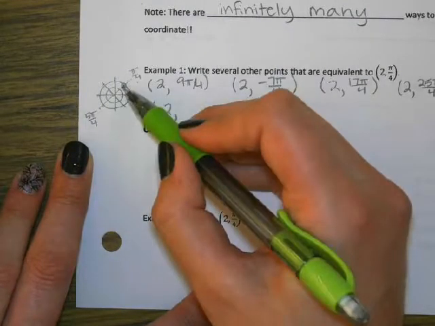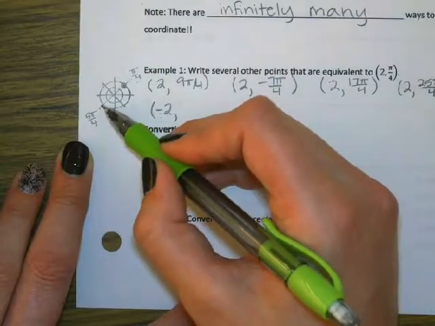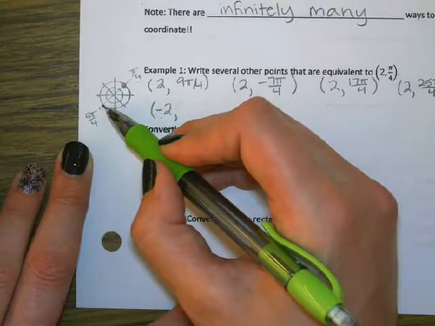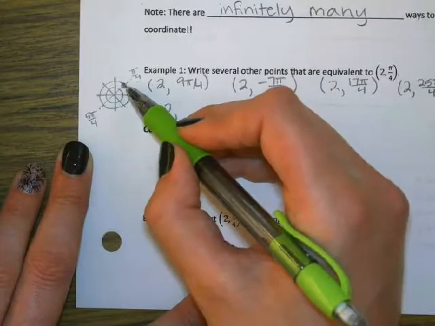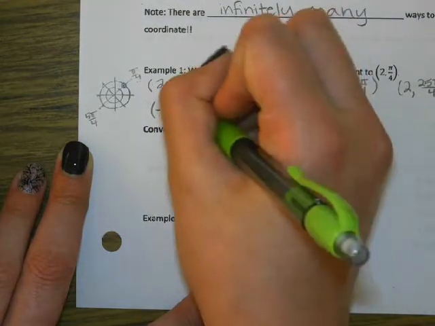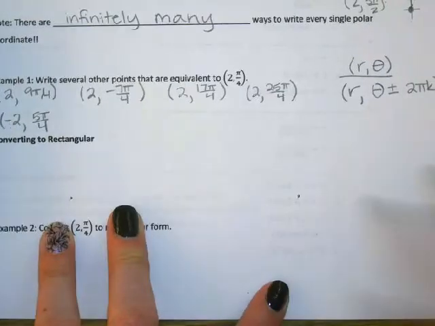Mm-hmm. So does adding pi to π/4. Adding pi to π/4 puts you over here. So if we add pi to it, I'm on the wrong side of the circle, but now I've got a negative radius that's canceling it out and pushing me back on the right side of the circle. So it's kind of like two negatives canceling each other out. Yeah. So 5π/4.